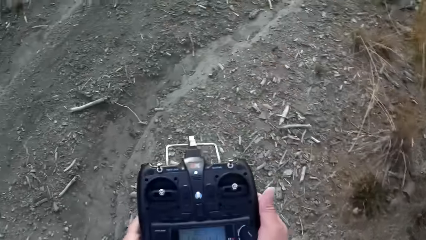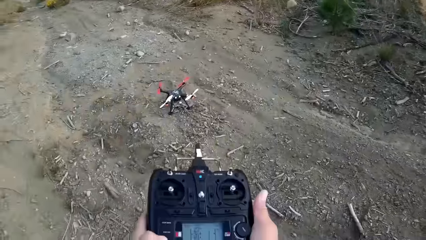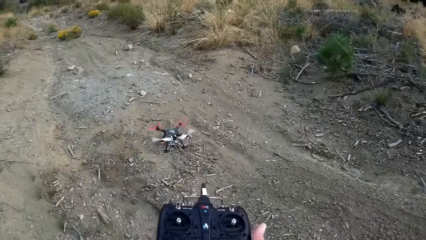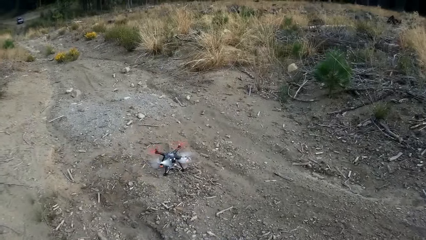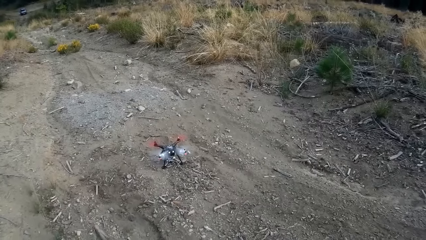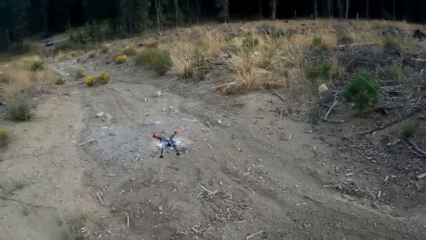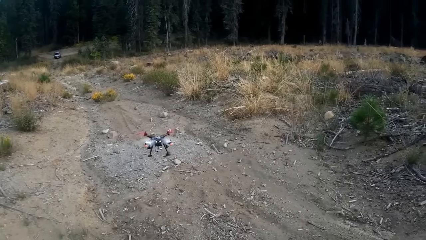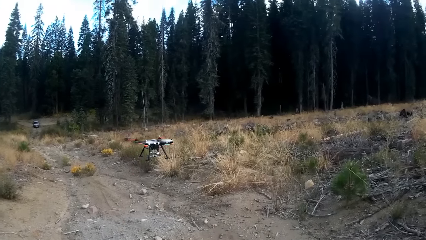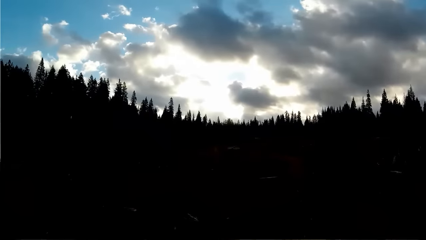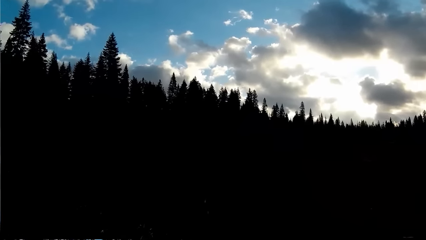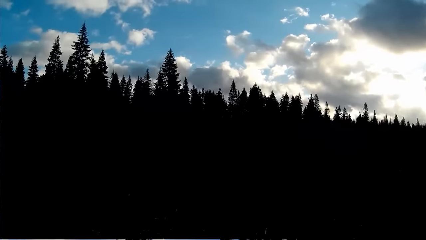GPS lock. Going up one more time. Okay, we're going up, and I'm going to climb again to show my Shasta. There's my Shasta.